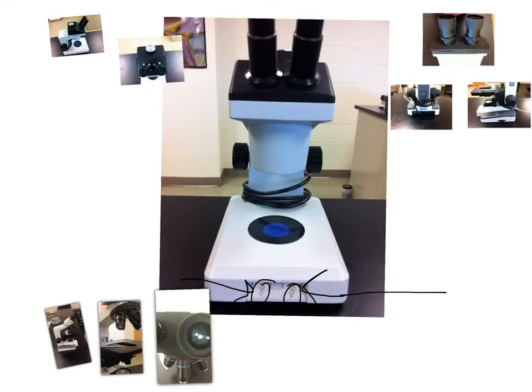If you have an organism that is semi-transparent, you'll be able to illuminate from the bottom up, and it'll make things a lot easier to see. If you have something that's pretty solid, such as a tree trunk, like a small twig, you're going to want to illuminate from the top down.